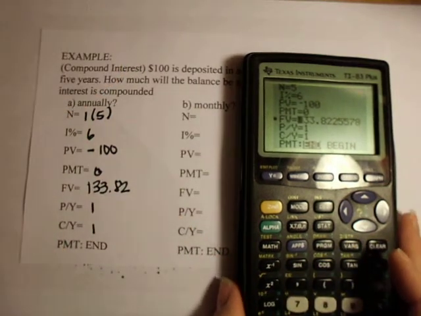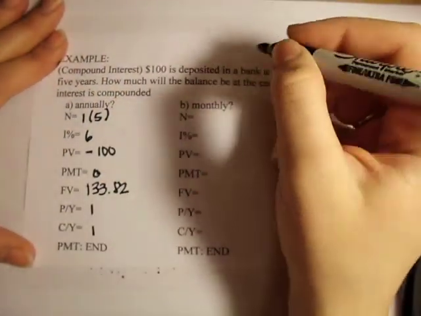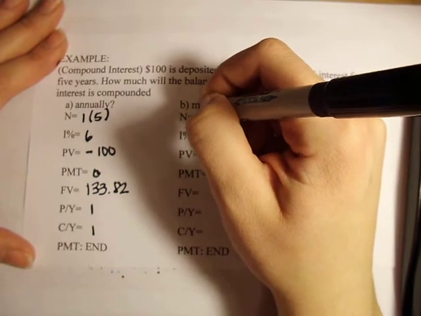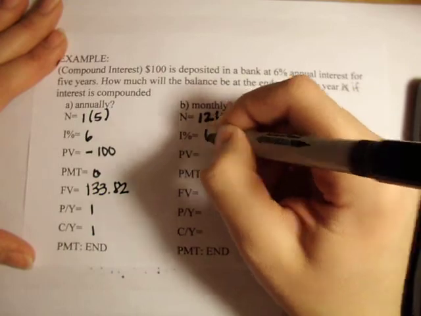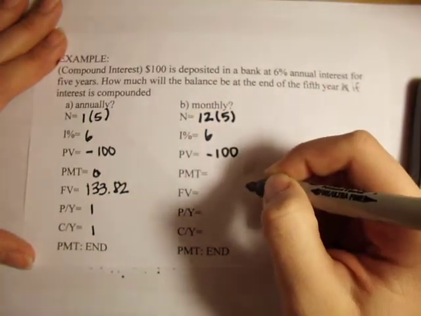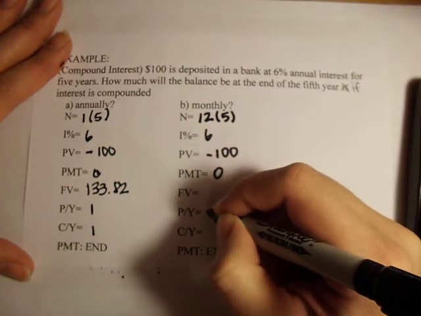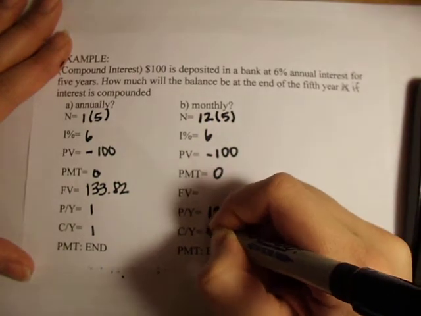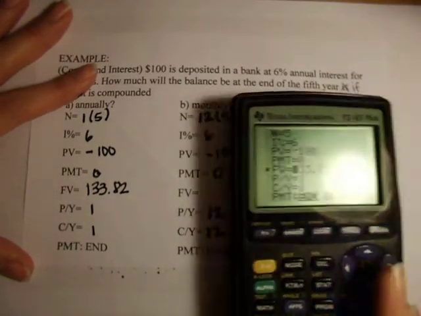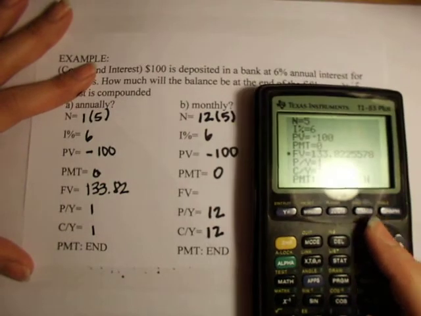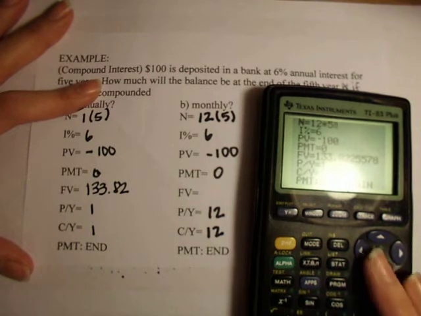Now let's see how this changes if interest is compounded monthly. So our number of compoundings is going to be 12 times the 5 years. Still 6% interest, still initial payment of $100. Still no payments are made. Payments per year is now 12, and compoundings per year is now 12. So now, all we had to change here was our N, be that 12 times 5.